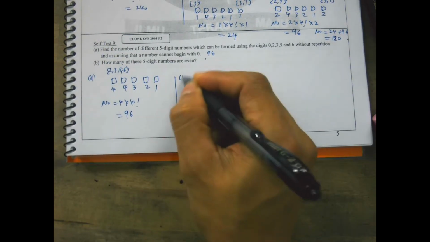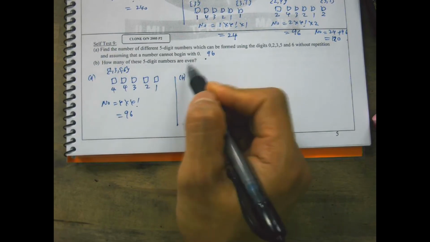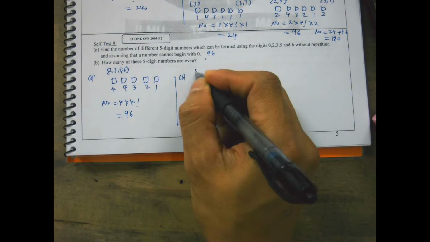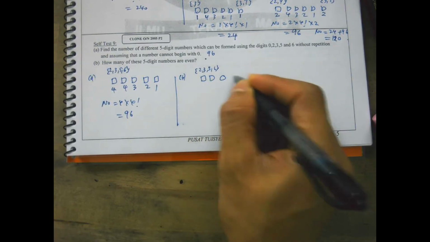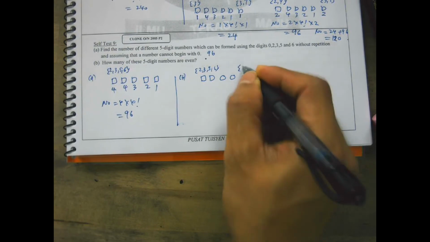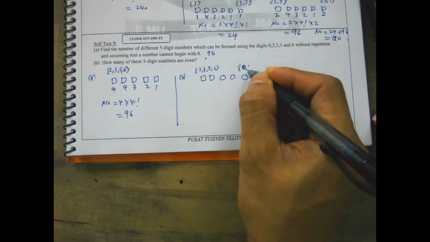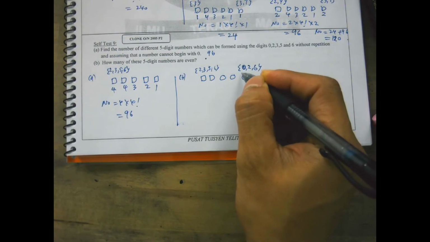B. How many of these 5-digit numbers are even? So you have two conditions now. It cannot start with 0, so 2, 3, 5, 6. At the same time, it must be even. Even means 2, and can it be 0? Can it? 0 is an even number, so ending with 0 is also an even number.